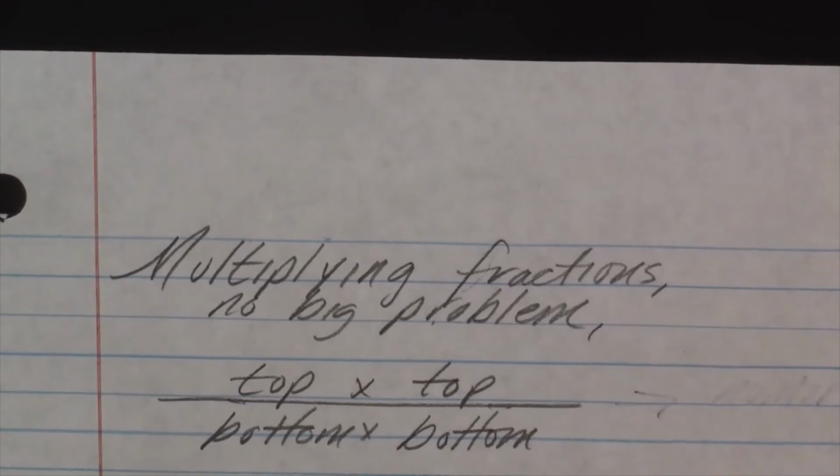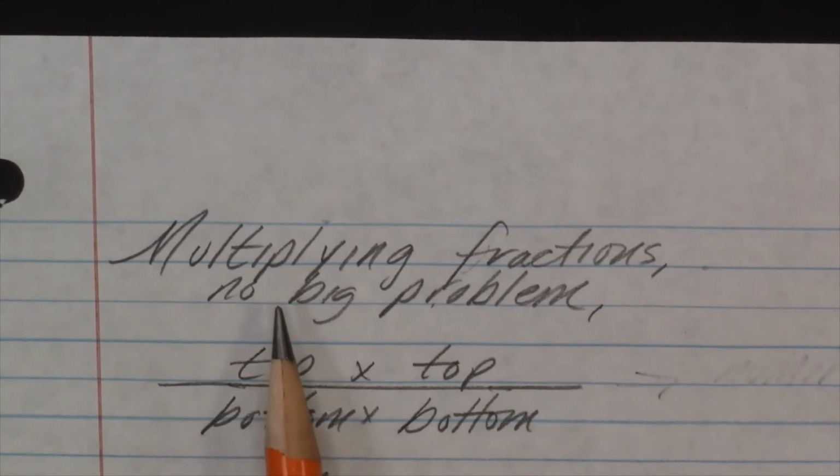All right. The second stanza, or the second verse of our song says, multiplying fractions, no big problem, top times top over bottom times bottom. Multiplying fractions, no big problem, top times top over bottom times bottom.